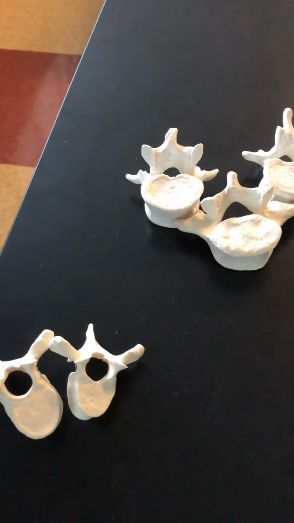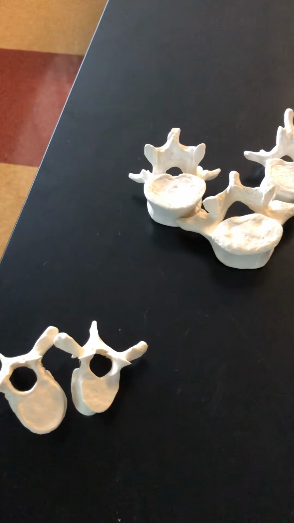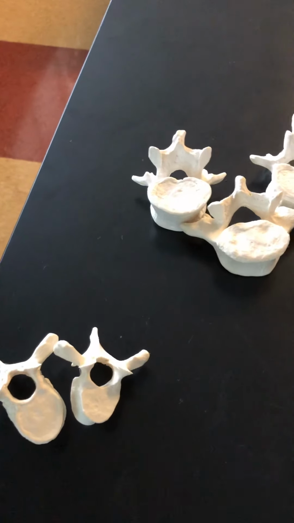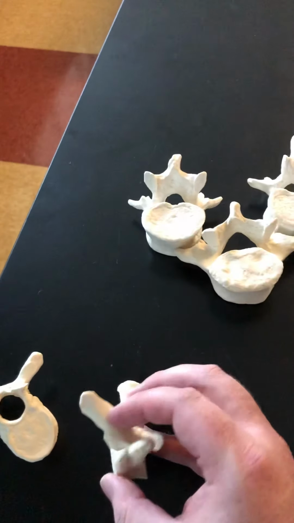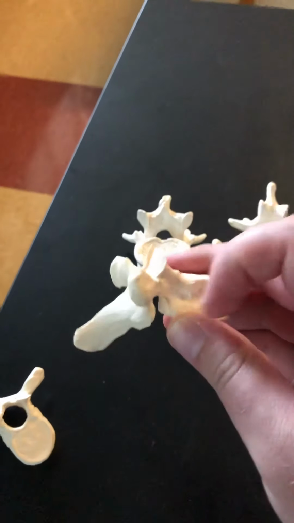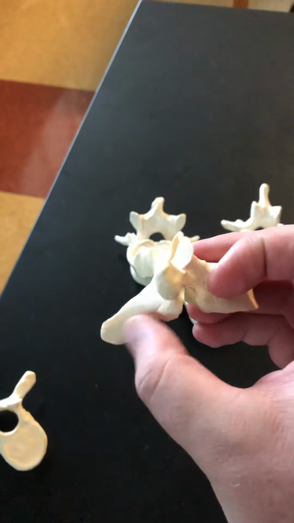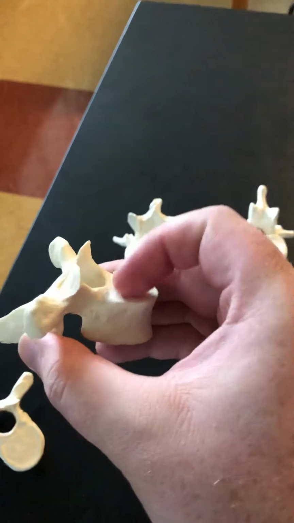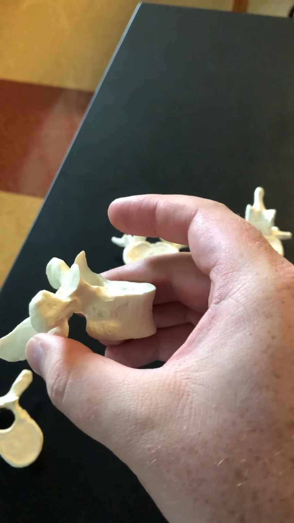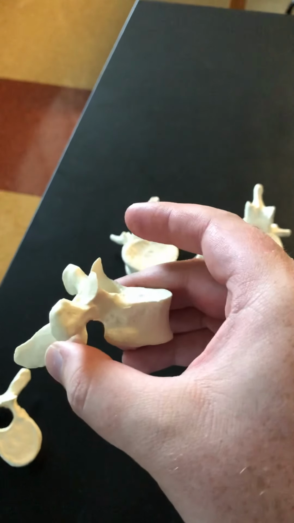And then we have a spinous process and a transverse process. So the spinous process is going to be differently shaped in each of these, okay? But it's going to be pointing out this way, okay? So this side closest to my hand is going to be anterior, towards the stomach, towards the inside of the body.